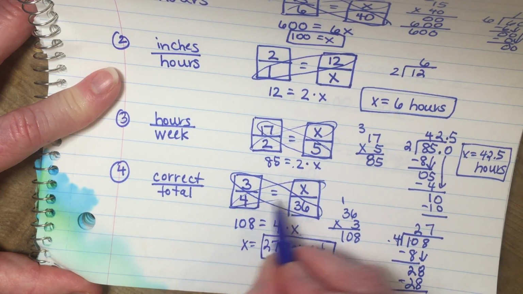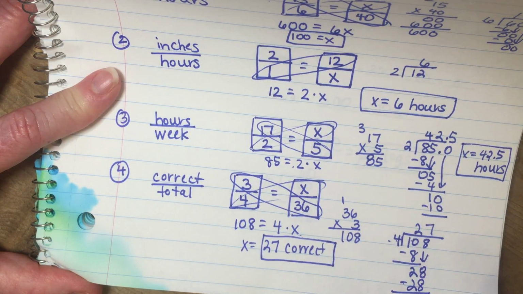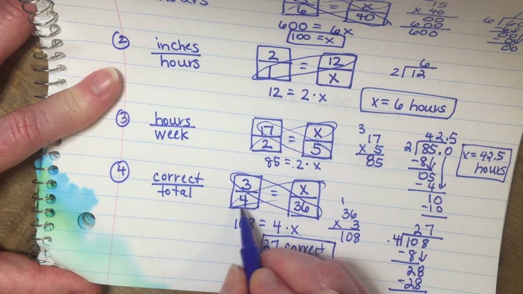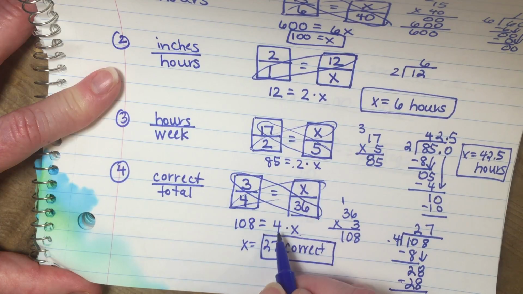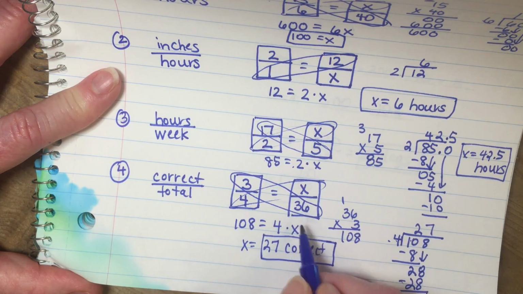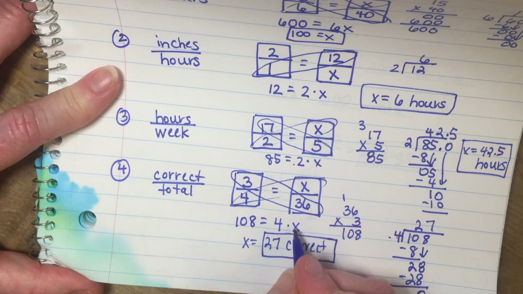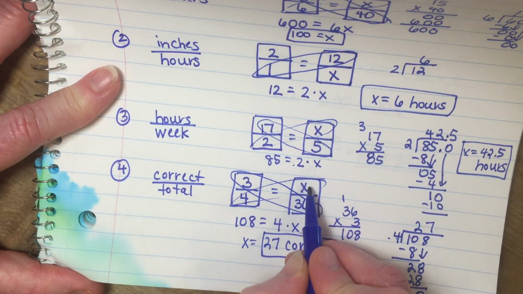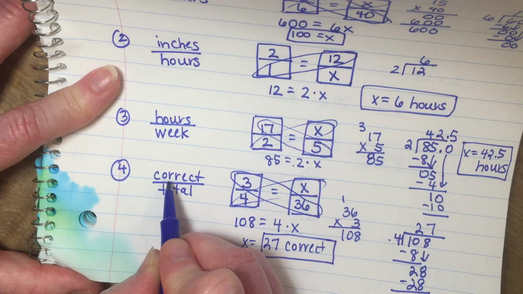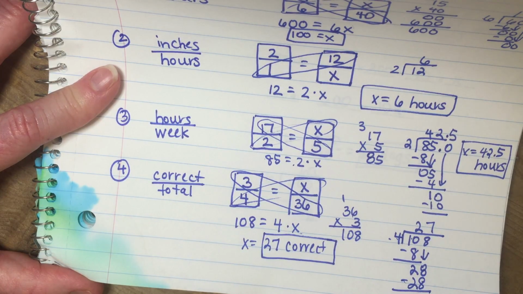Or if you want to think of it as cross products, because that's really how you're solving the proportion. This times this has to equal this times this. So 3 times 36 was 108. 4 times x is 4 times something I don't know. So in order to find what I don't know, I'm going to work backwards. Since I can't multiply, I'm going to divide. And so when I divide, I get 27. And 27 what? Well, it would have gone right here. You can see that that's with the word correct, so that must mean 27 correct answers.